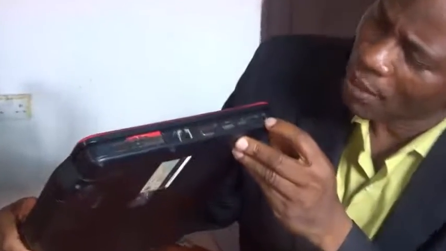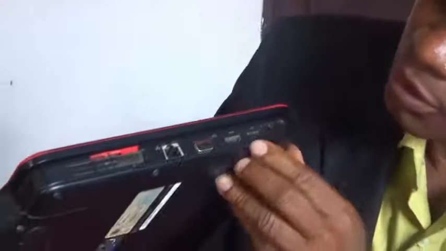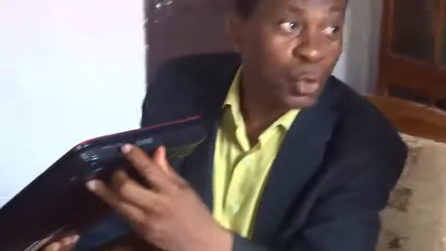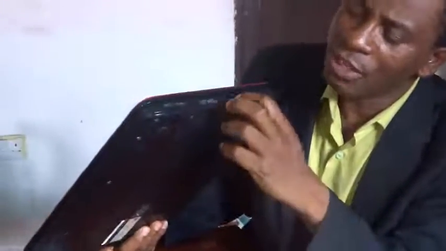I have here the connection to the earpiece, yes, to the microphone. This is the USB port. This is the HDMI port. This is the VGA port, and this is the LAN, the network port. On this side I have two USB ports, and the DVD port. And finally the power port.